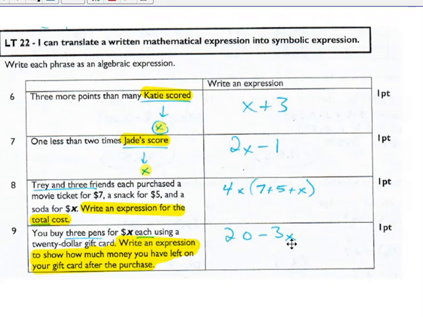Again, x is the cost of a pen. 3x would be the cost of 3 pens then. And we want to take that away from the value of the gift card so we can see how much we have left. It's kind of how we usually think about gift cards. I've spent 20 bucks. Well, I had 25, so that's 25 minus 20. Or in this case, the cost of the pens taken away from 20.